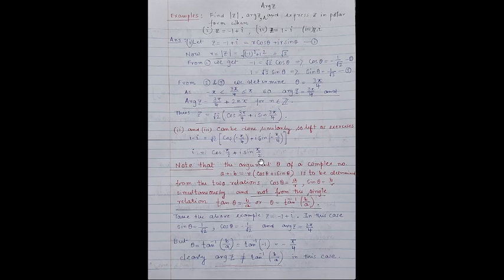Similarly, 1 minus i can be represented as root 2 cos minus pi by 4 plus i sine minus pi by 4. And i is represented in this format. I hope you can do it on your own. So I left it as an exercise.